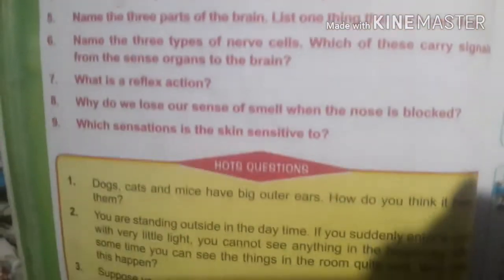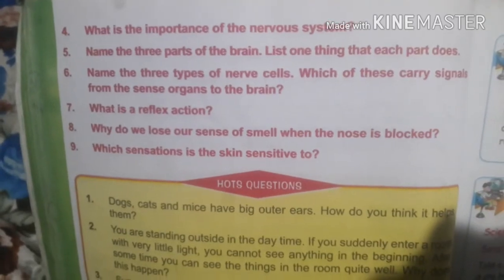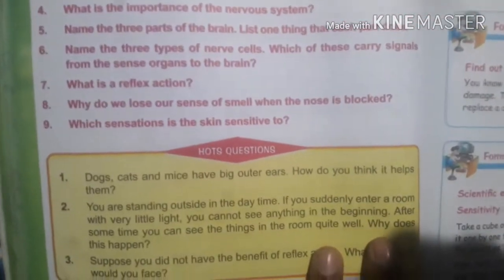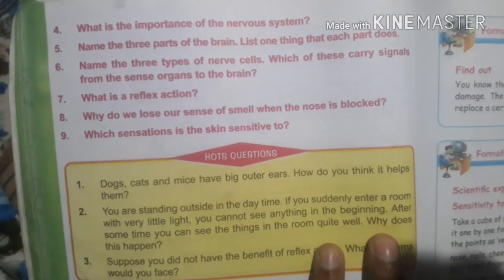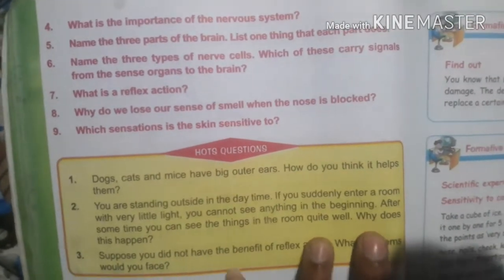Next come to question and answer. What is the importance of nervous system? Nervous system is involved in coordination and showing response, right? So to do the activities we definitely require nervous system. Name three parts of the brain. List one thing that each part does, right? Three parts. What is that?